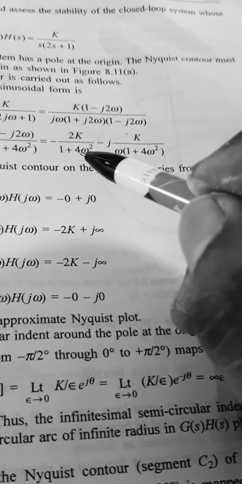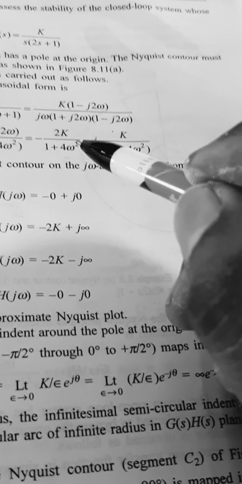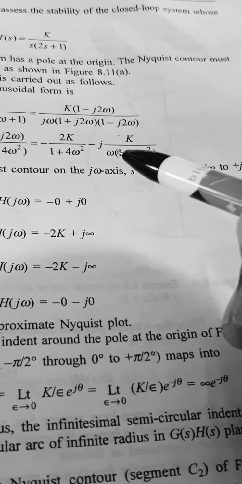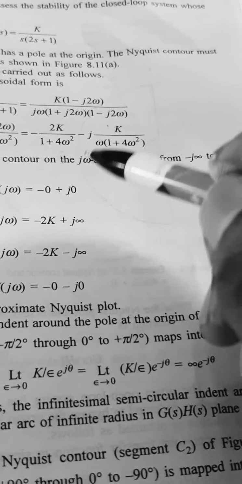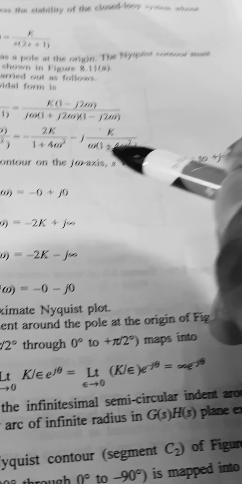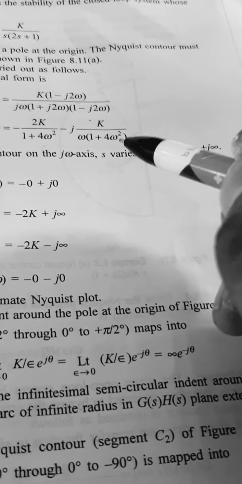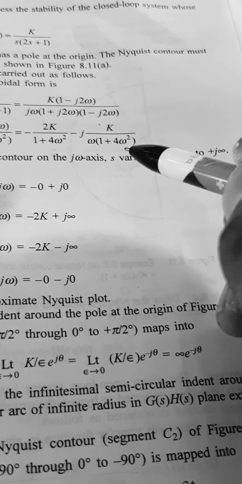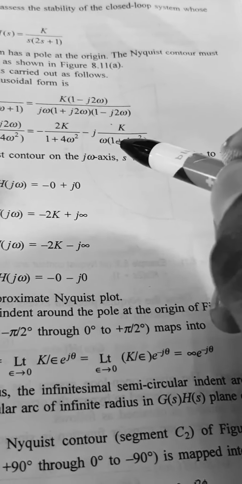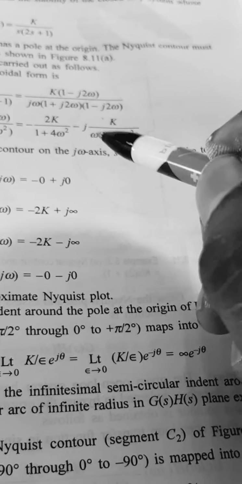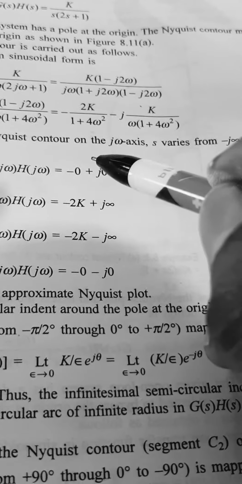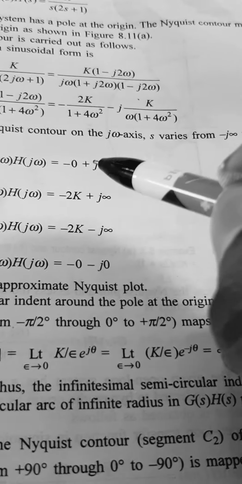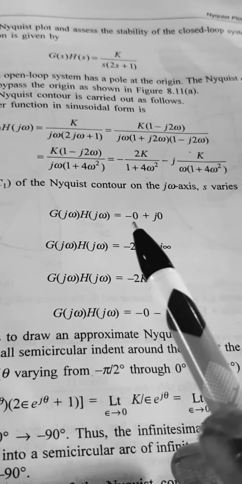Minus infinity square becomes plus infinity square, and 4 minus infinity square totally becomes infinity square. One more minus infinity there: minus and minus together become plus. Some term with infinity becomes 0. So it is minus 0 plus j0.